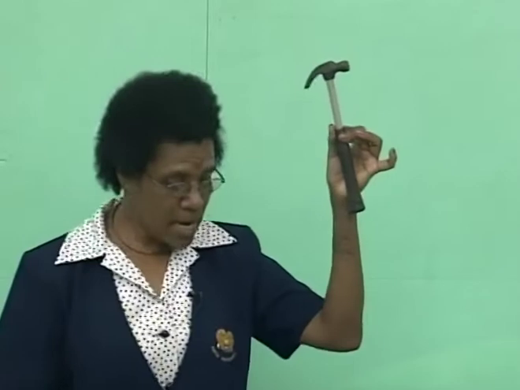Can you tell me what this is? A pair of scissors. I have another. A hammer. There's another one here.